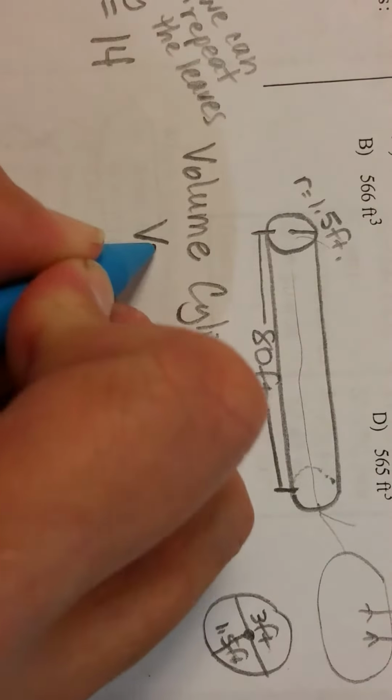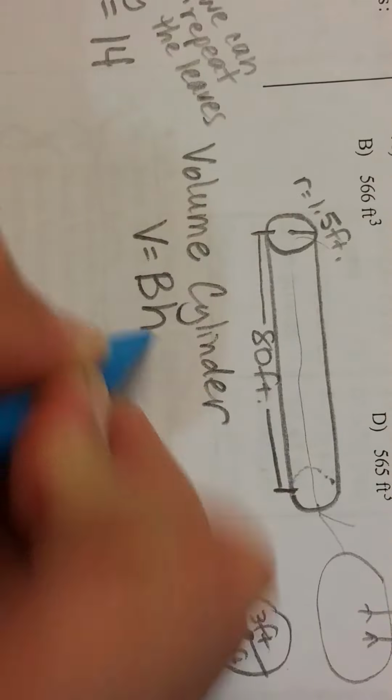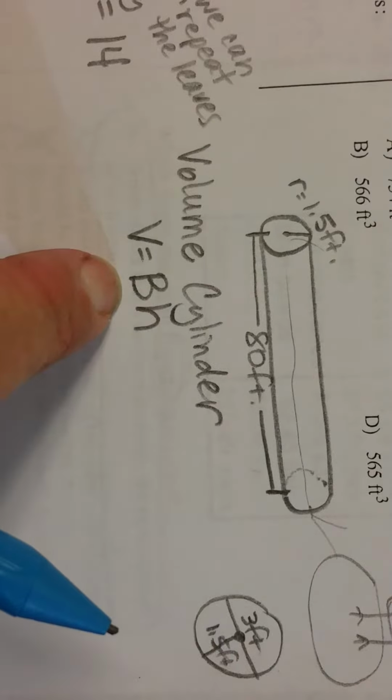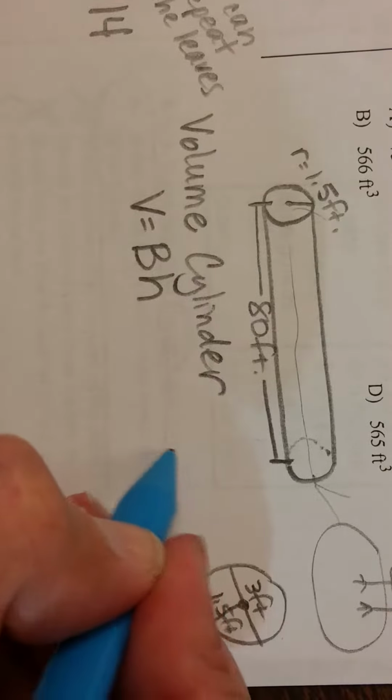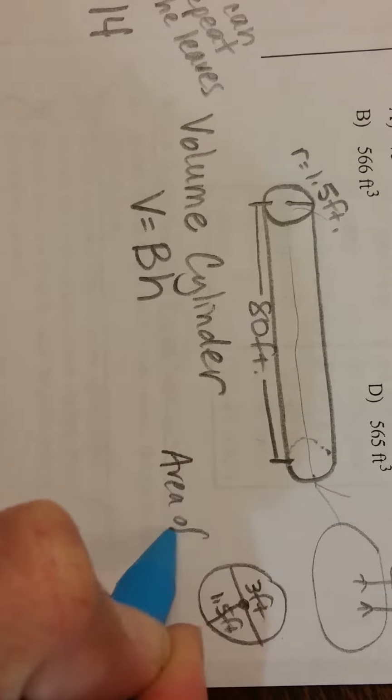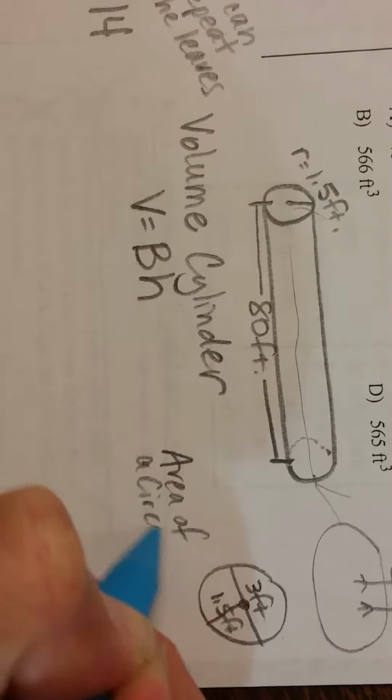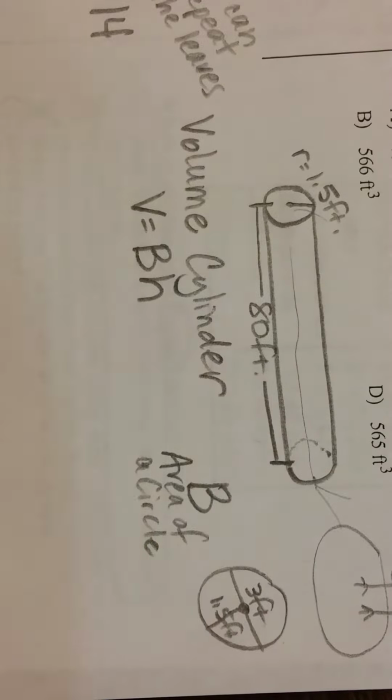So I have V equals big B times H. Now for that big B, I need to find the area of the base. My base shape is a circle. So I need to know how to find the area of a circle. That's what I'm going to use for my big B.